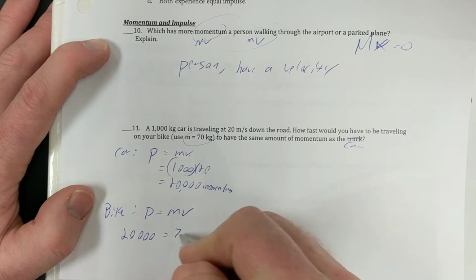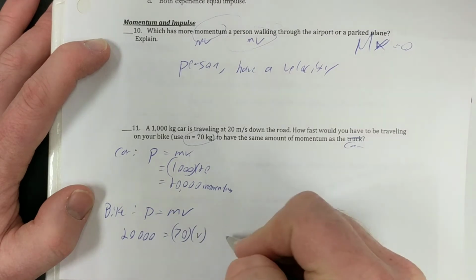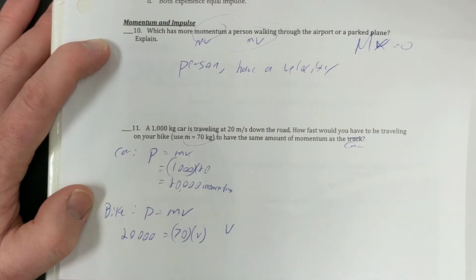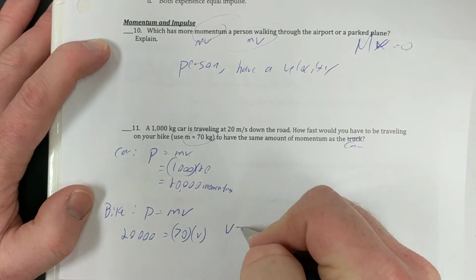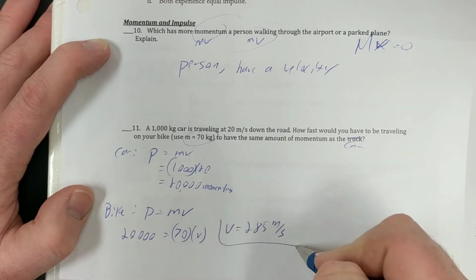The mass is now 70, not 1,000. And so the velocity is what we're finding, v. So I'll just say 20,000 divided by 70 gives me 285 meters per second.